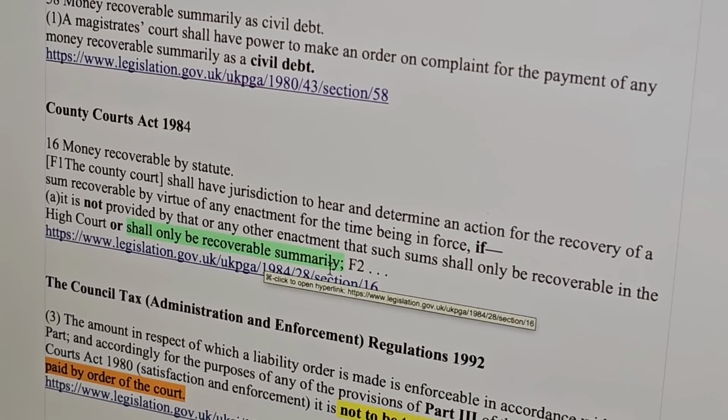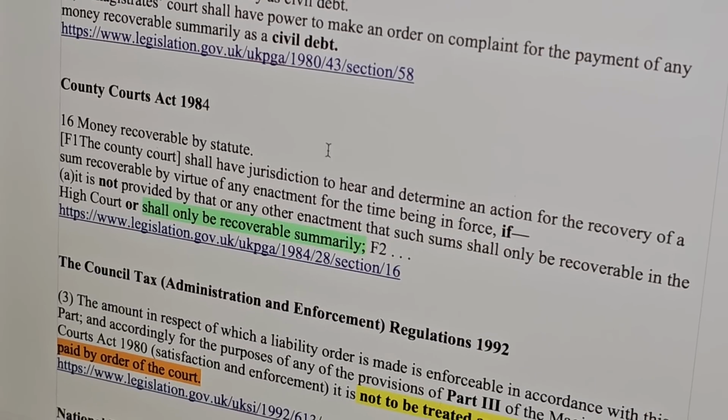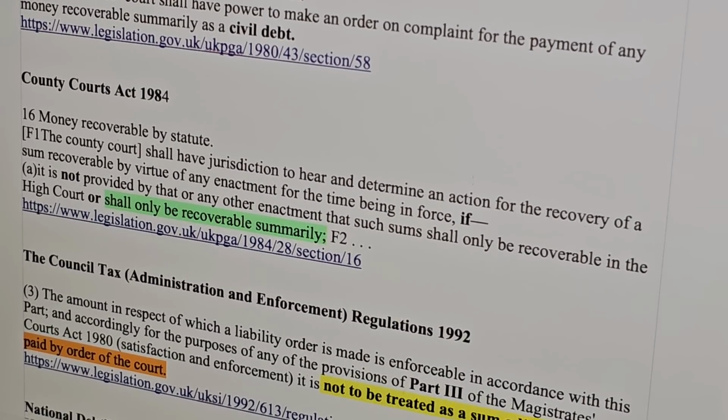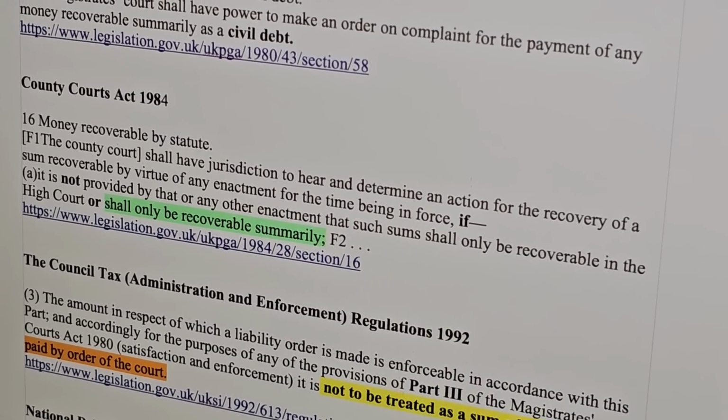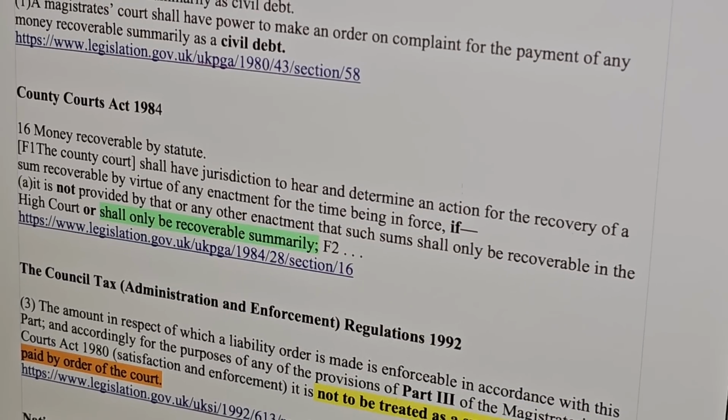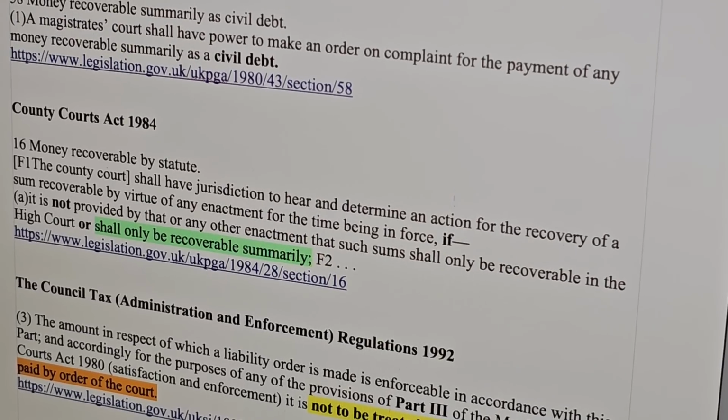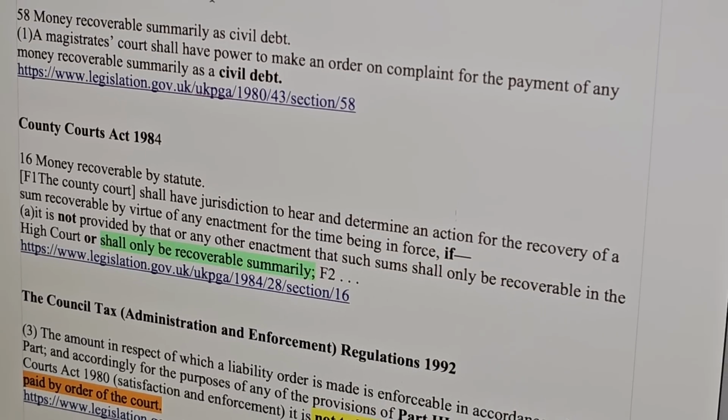So the county court has no jurisdiction? It has no jurisdiction over liability orders. So why are they pretending to have a liability order, which they would never produce, to get charging orders on people's houses, possession orders, bankruptcies? They shouldn't be doing it in the county court.